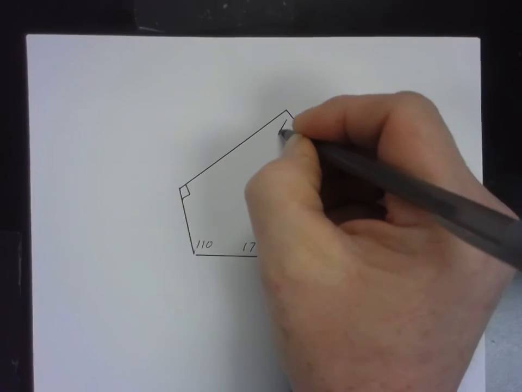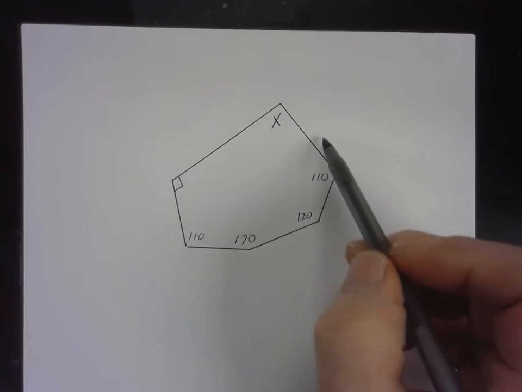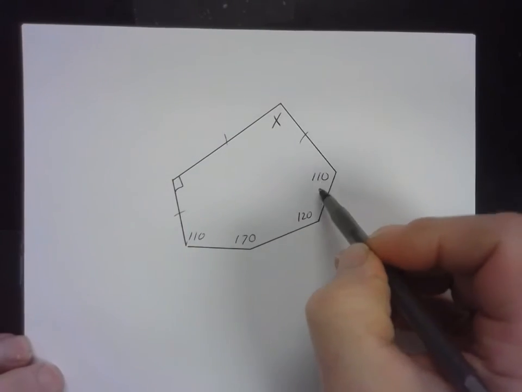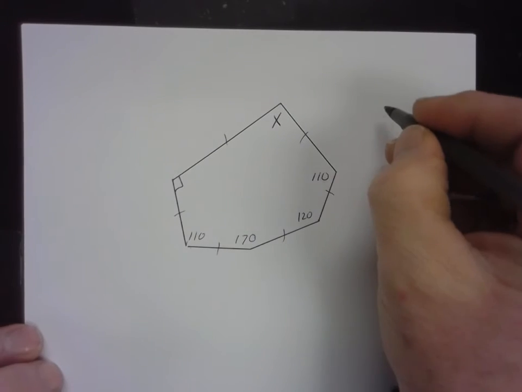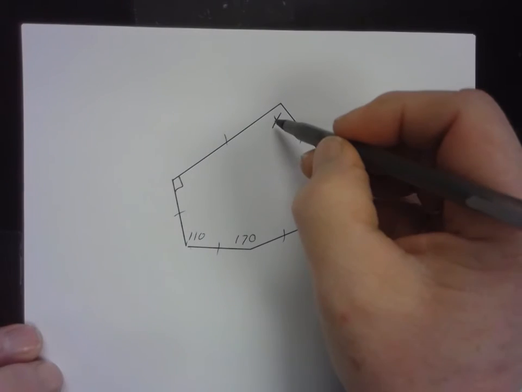And I'm going to ask you what that missing side is. Are you going to be able to do that? Are you going to be able to figure out the sum of them? 1, 2, 3, 4, 5, 6. Subtract 2 times 180. Okay, 720. Right? So the last one's 120?